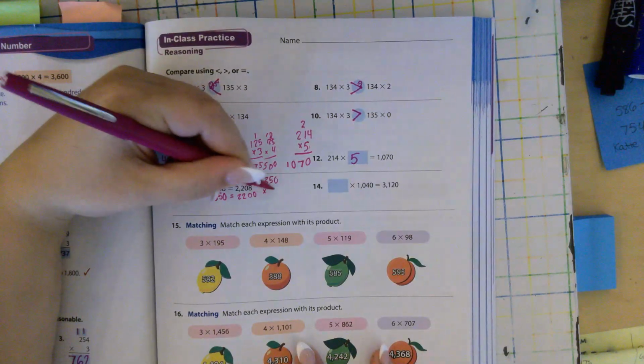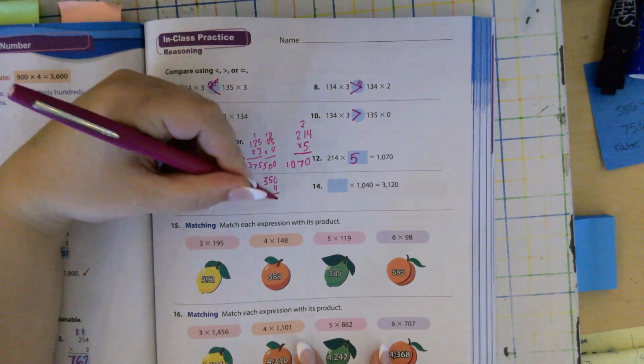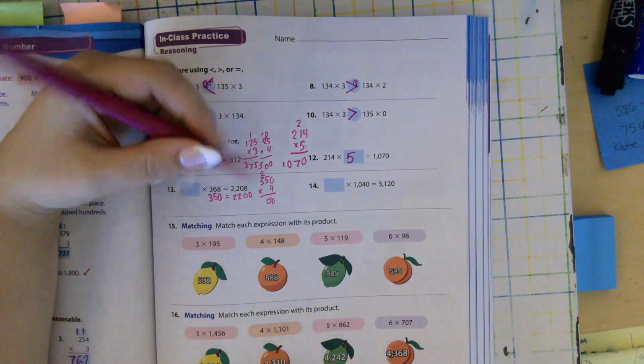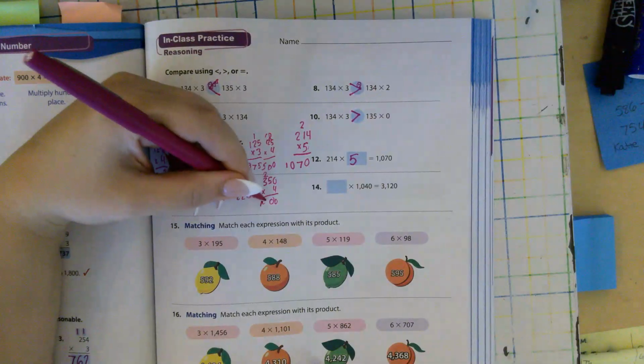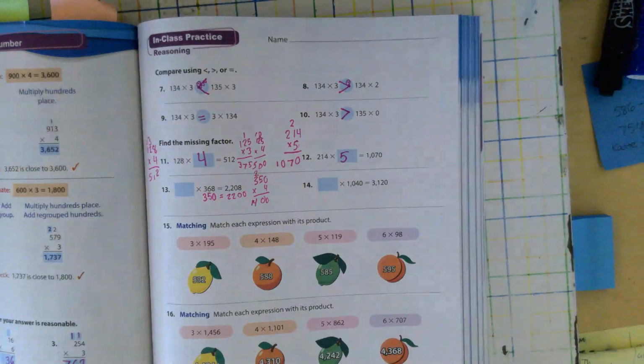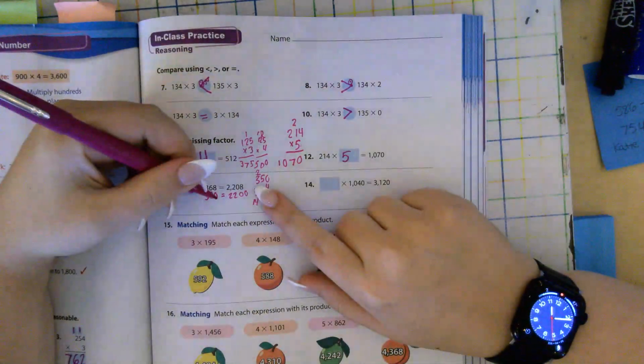350 times 4. 0 times 4 is 0. 5 times 4 is 20. Carry the 2. 3 times 4 is 12, plus 2 is going to be 14. So it's a little low. So how many times do you think? Let's make it even easier. Let's take a 0 off of each of these.